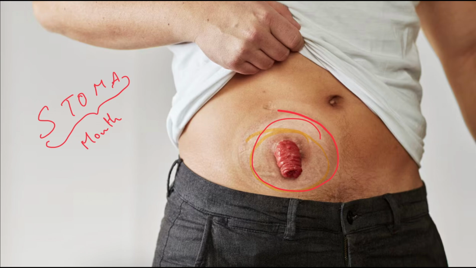Historically, the earliest colostomy was described in the 18th century. Modern stoma surgery evolved during the world wars. The development of stoma appliances significantly improved quality of life.